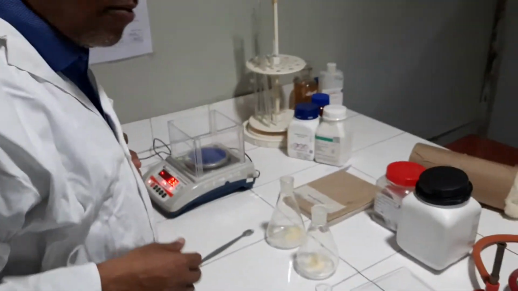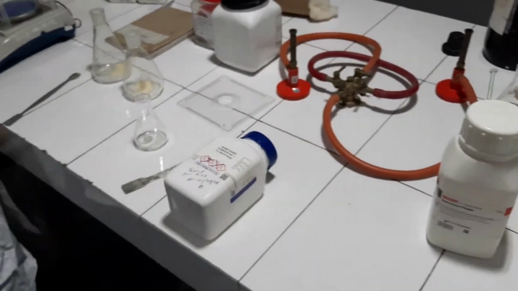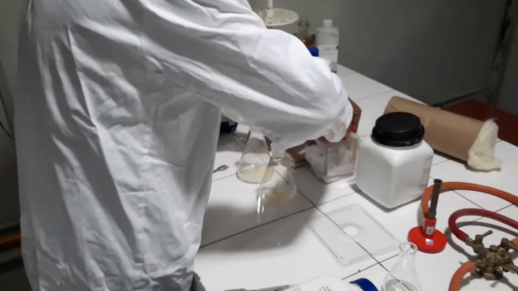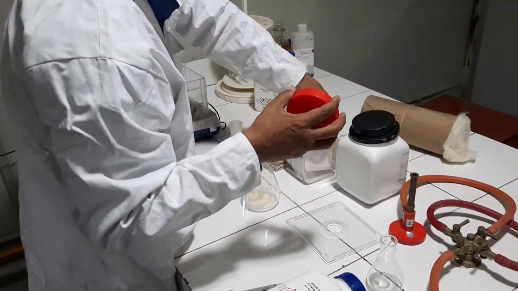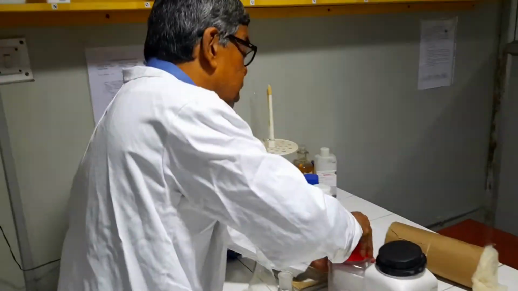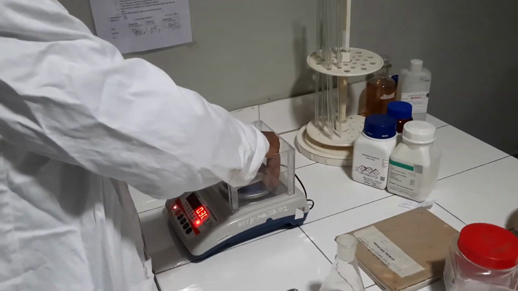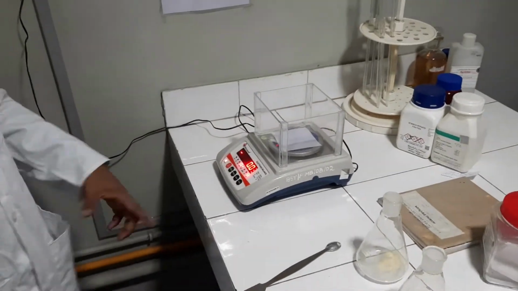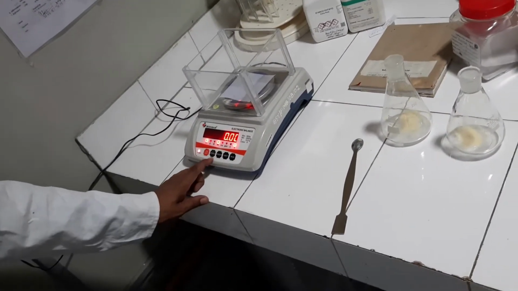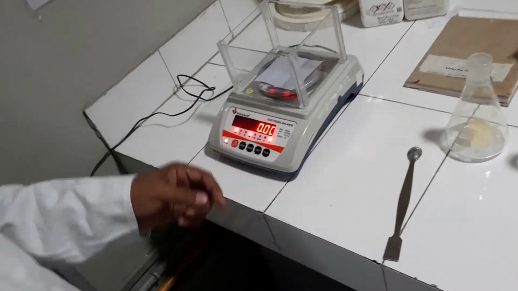Now the third item is agar-agar, only for solid media. So I take another butter paper, because beef extract was very hygroscopic and I have discarded the butter paper. Now this butter paper has been kept and it will be tared with the 0 setting. This is on, this is the 0 setting.